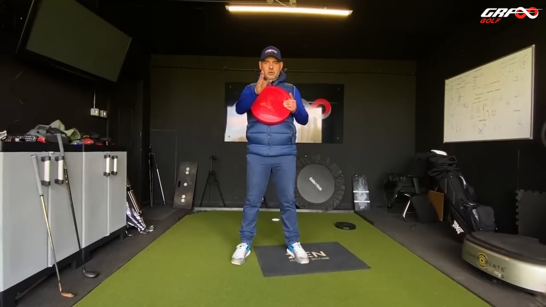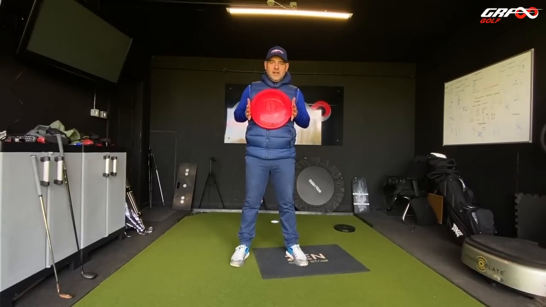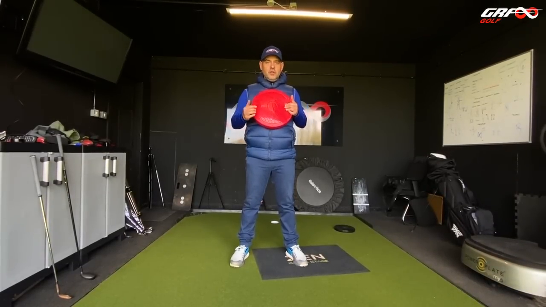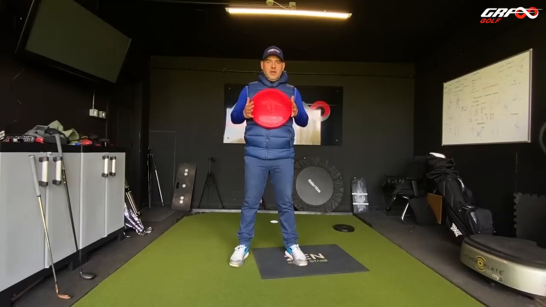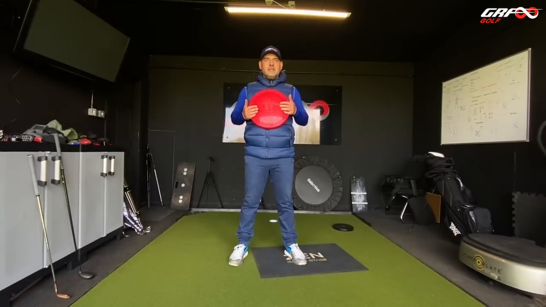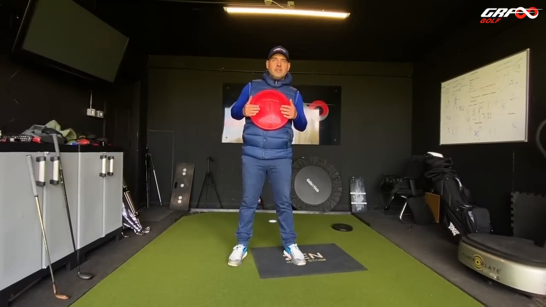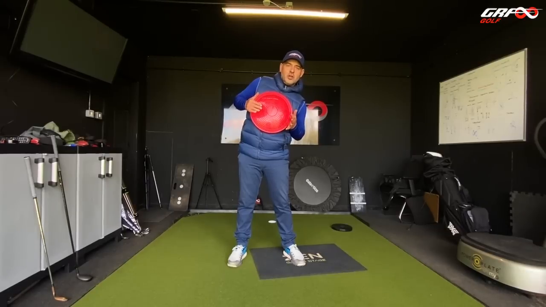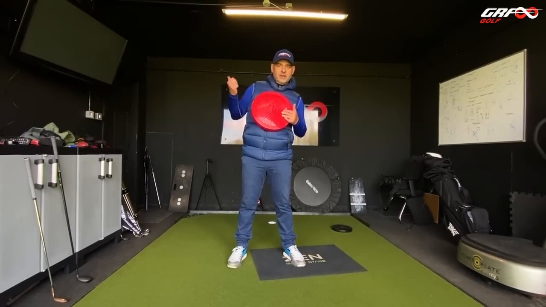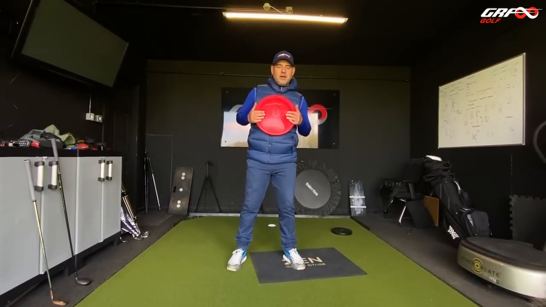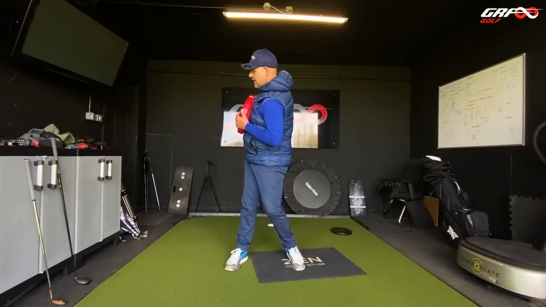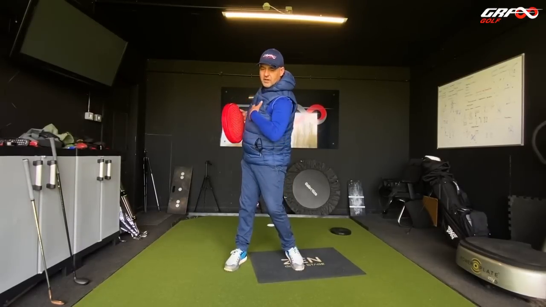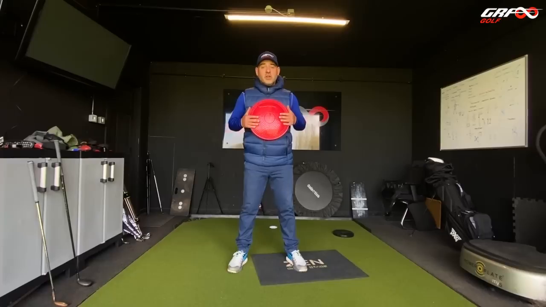As I'm looking at you, this is rotating for me in the anti-clockwise direction, for you in the clockwise direction. Okay, so if you're looking in a mirror, it would be going in the anti-clockwise direction. And then you're going to rotate, for me as a right-hander, away from the target. I'm going to make my backswing. And now I can feel what it's like to use core rotation, and we can use these together.